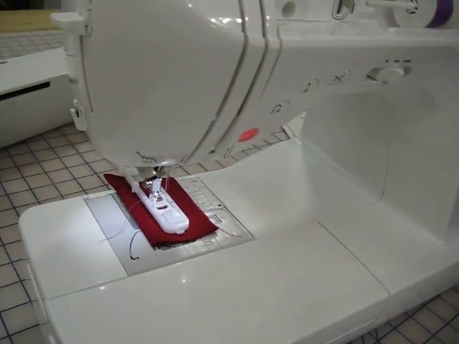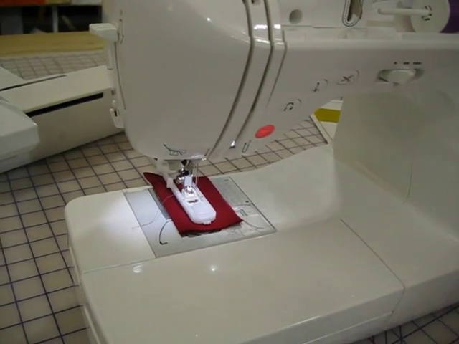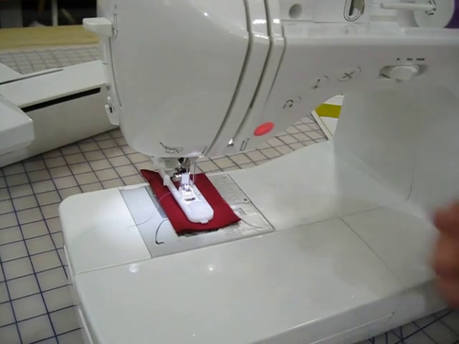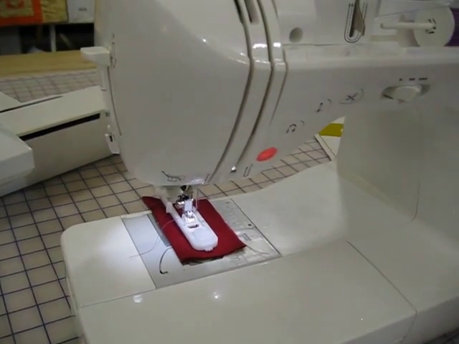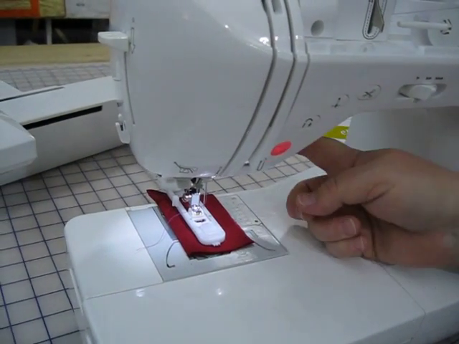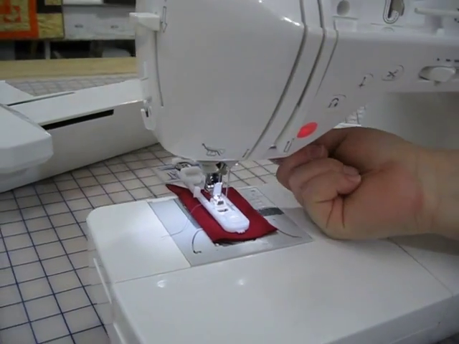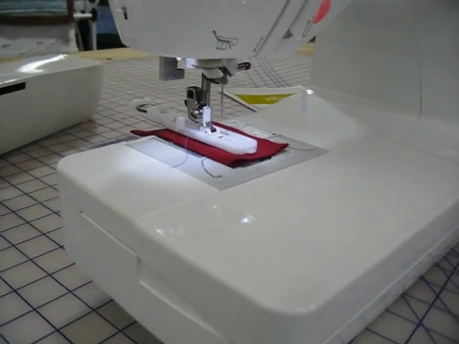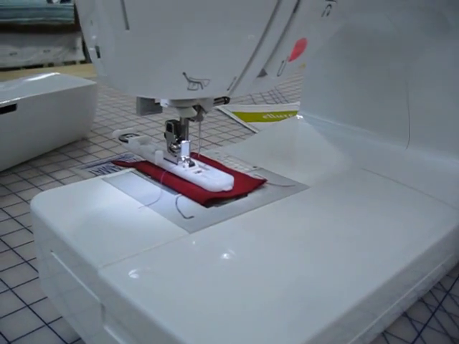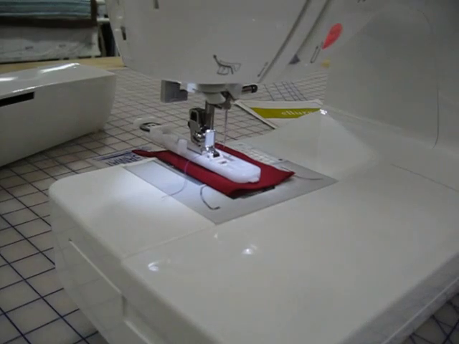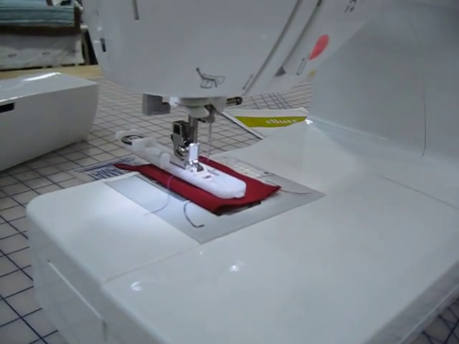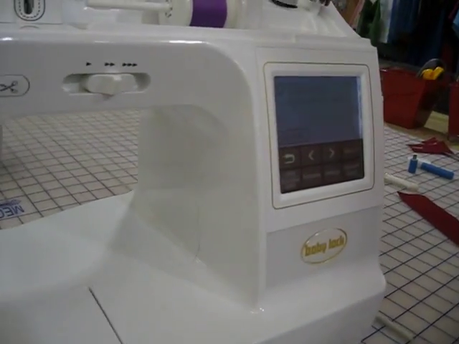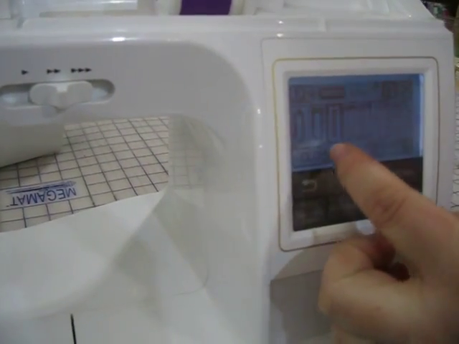And I will either use my presser foot, make sure it's down. I can use my start-stop button, or I can use my foot control. Make sure that you have the lever dropped instead of raised. If you don't, then it will tell you. Now if I try to sew and I don't lower my buttonhole lever, it will give you a warning that says lower the buttonhole lever. So I will just hit close.